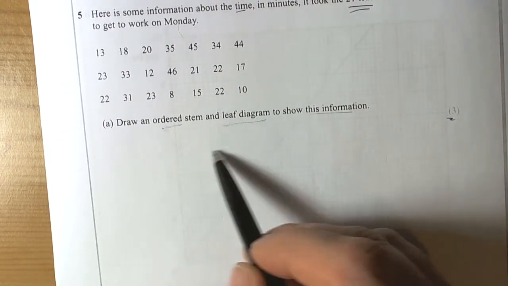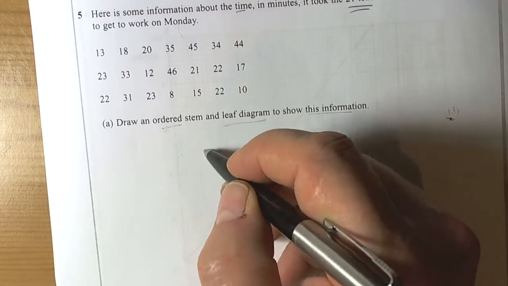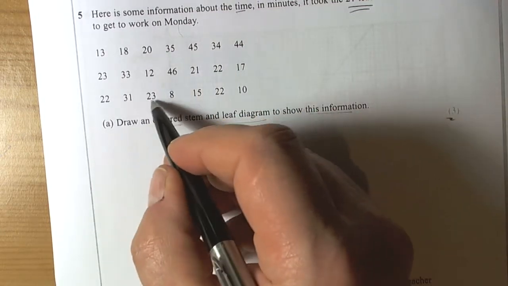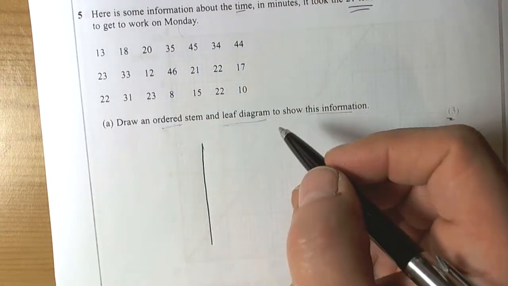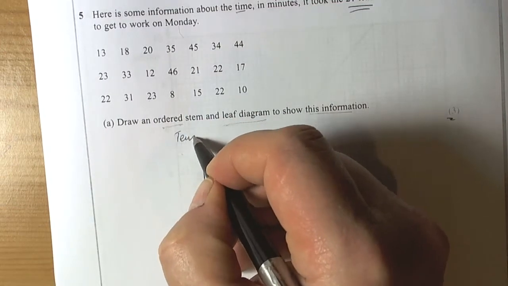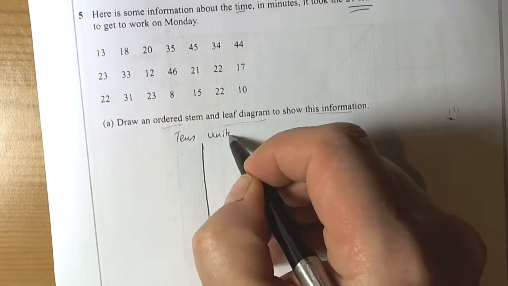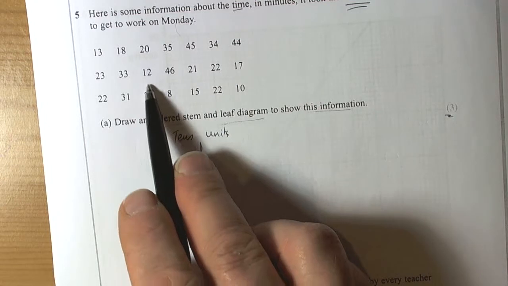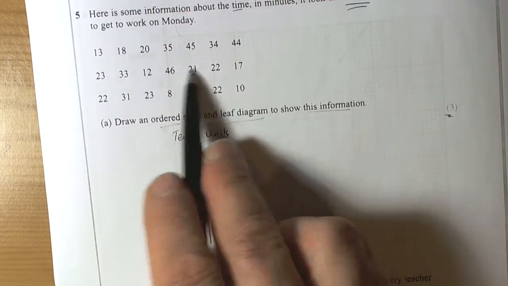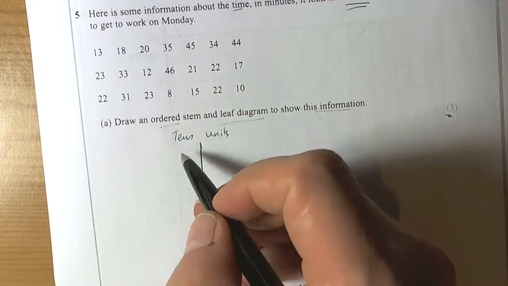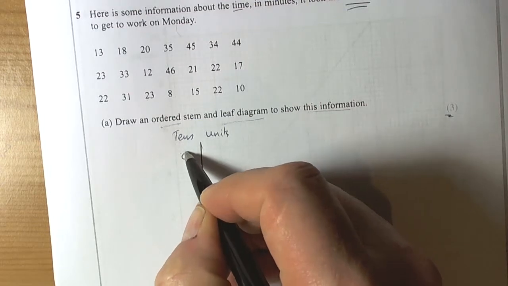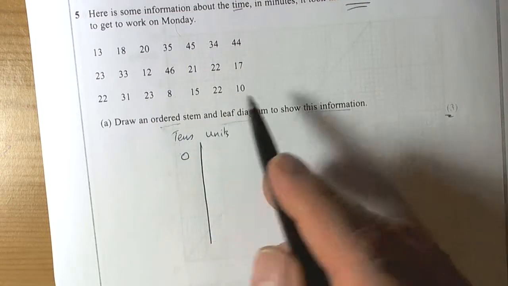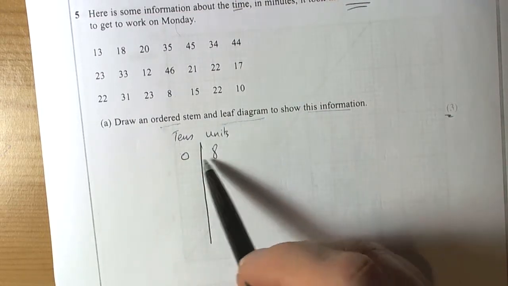Ordered means in numerical order, and a stem and leaf diagram, if you remember, is where you split the information up, in this case into tens and units. So on this side is going to be the tens, and on this side the units. We look for the smallest number in the list: there's an 8, nothing smaller. So we work with 0 tens, and there's only 1 in that area, so there'll be 8 units.